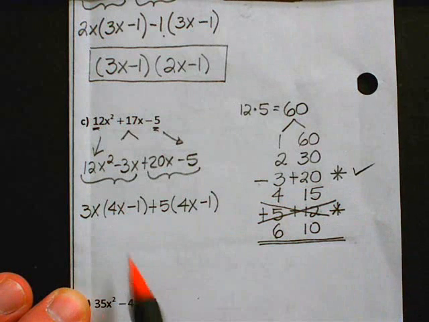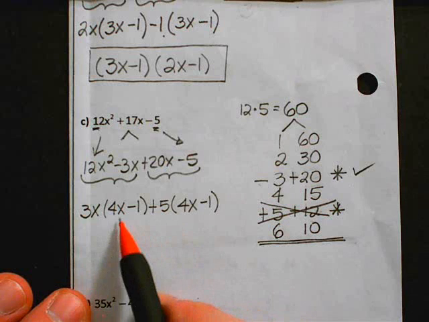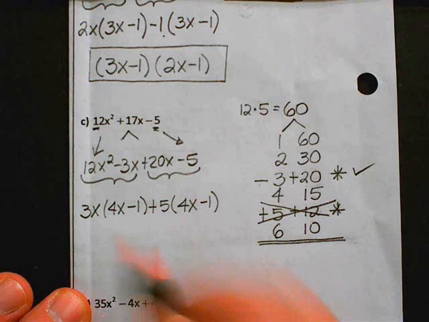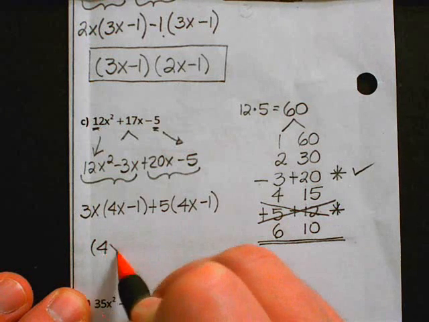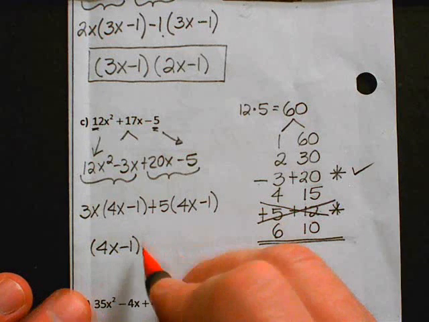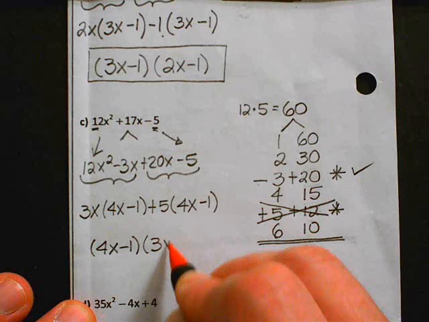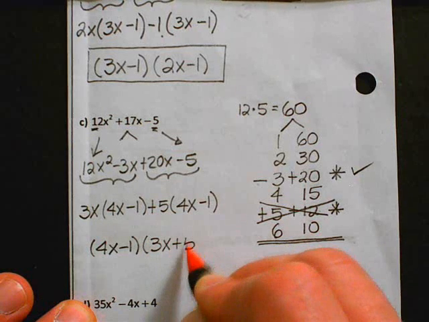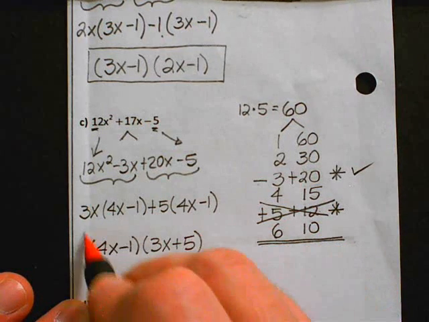What can I factor from these two terms? Basically, I can factor 4x minus 1, and what is left is 3x plus 5. So that would be my answer for my factorization.